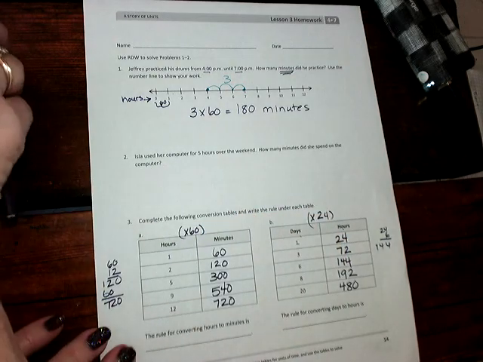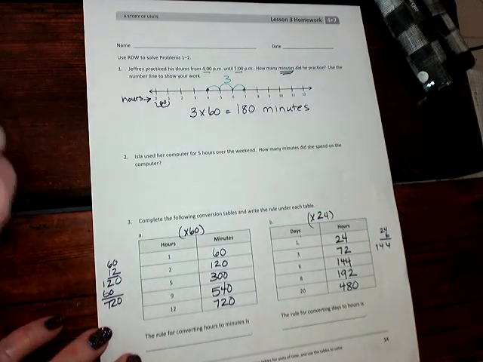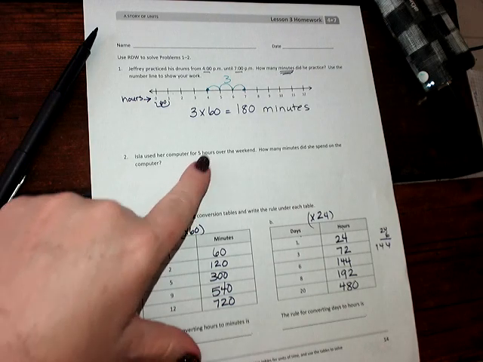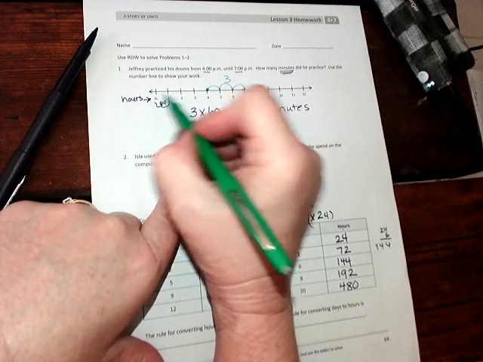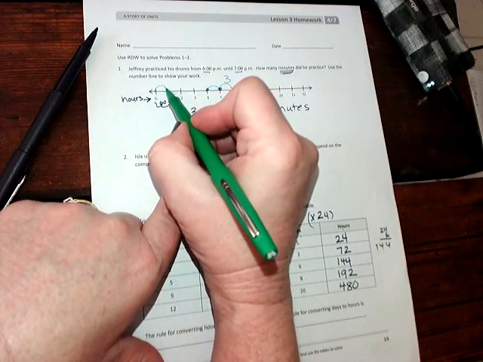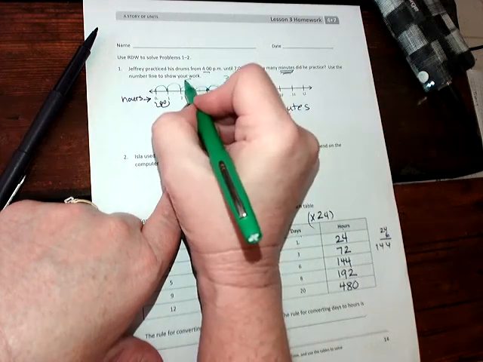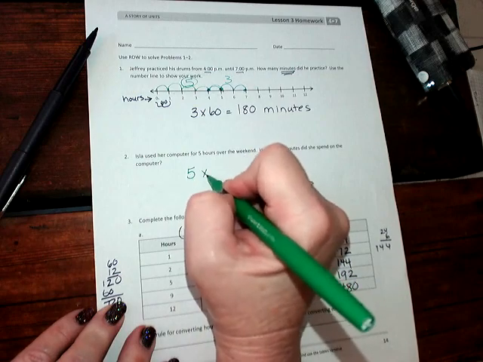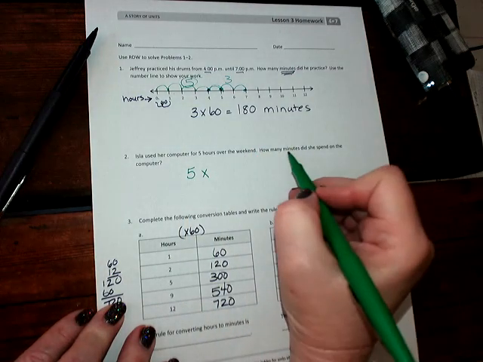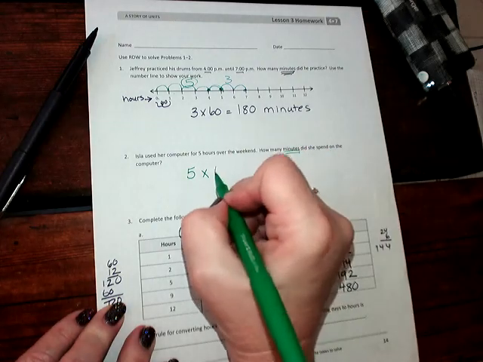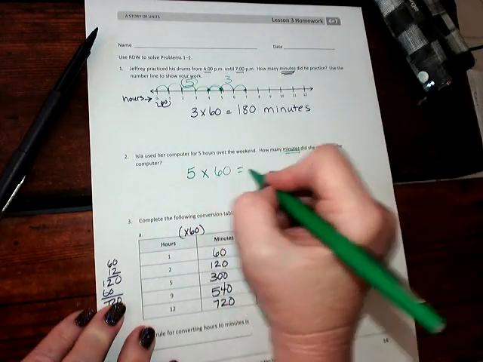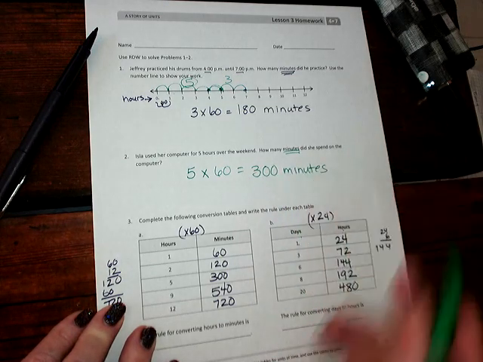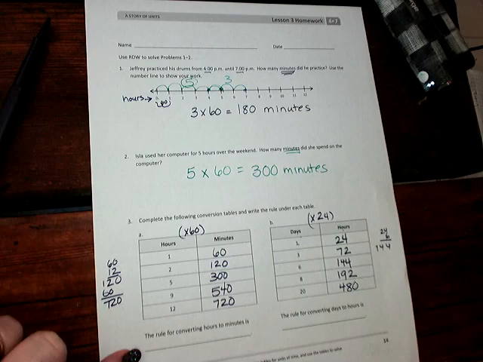Now, Isla used the computer for 5 hours over the weekend. So how many minutes did she spend on the computer? Well, if she did 5 hours, so if I started her at 0 and I go to 5, I'm going to use green for her. 1, 2, 3, 4, 5. She would have 5 hours, and that 5 hours times, and again, I'm looking for minutes, times 60 minutes in each hour is going to give me 300 minutes on the computer. So she actually spent quite a bit of time on the computer.